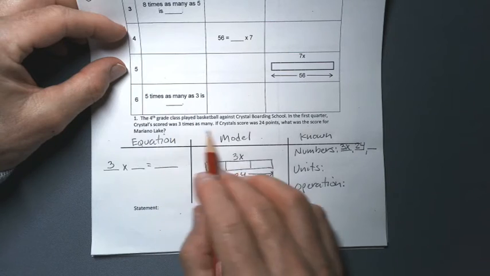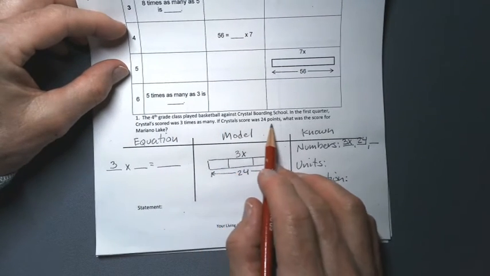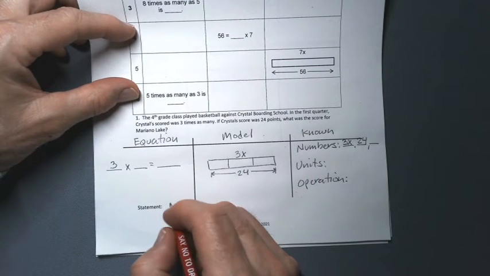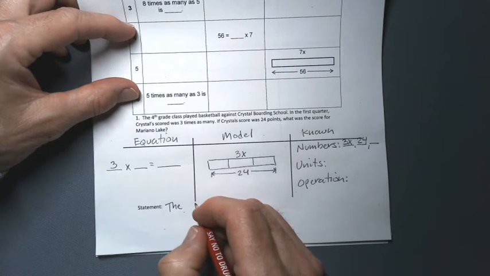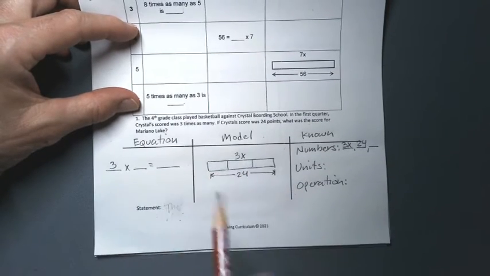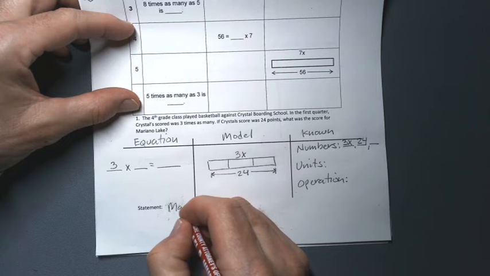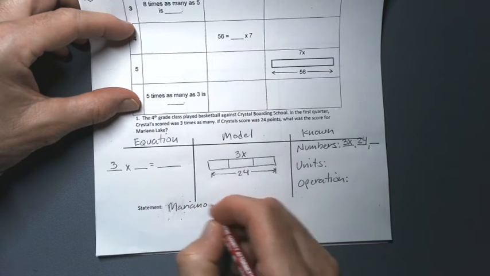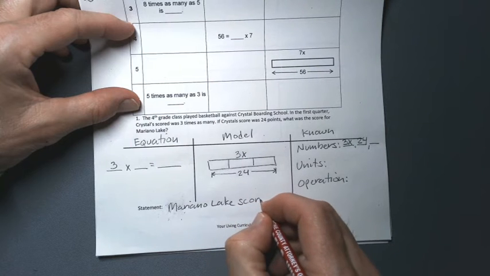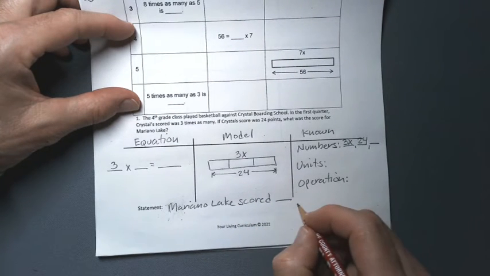Okay, let's read our question. If Crystal's score was 24 points, what was the score for Mariano Lake? Let's just make it even shorter. Mariano Lake scored something points.